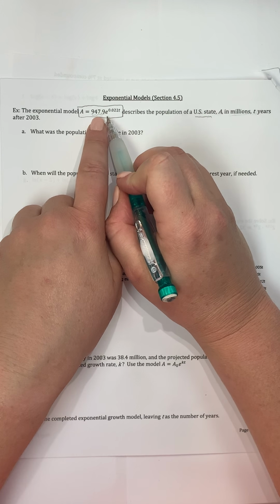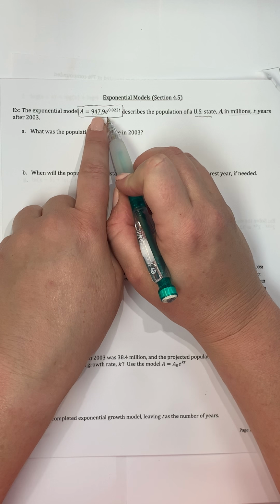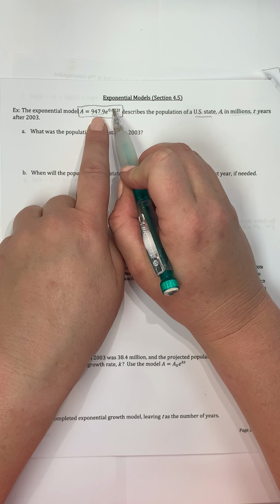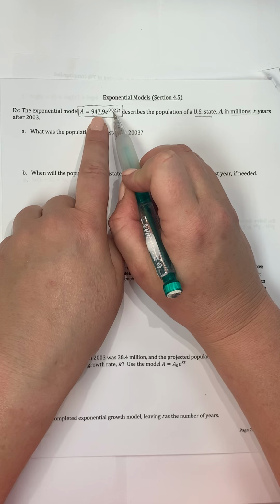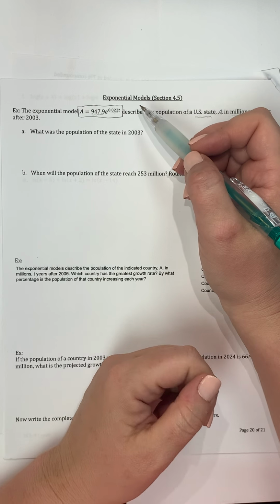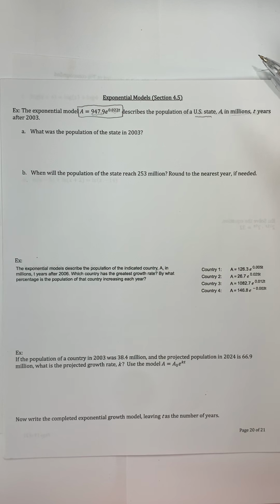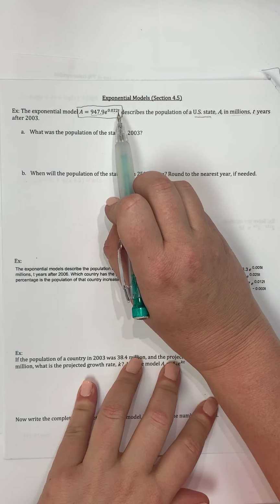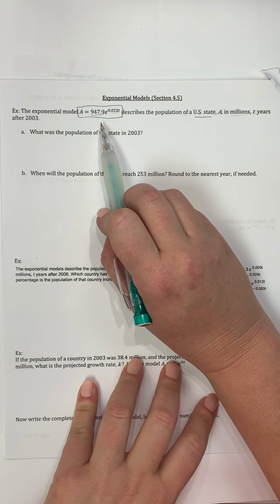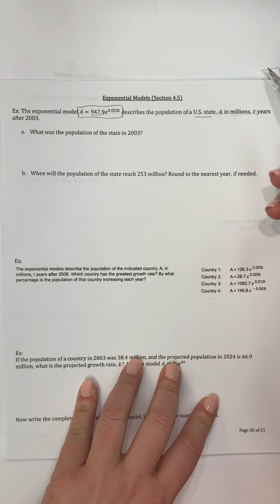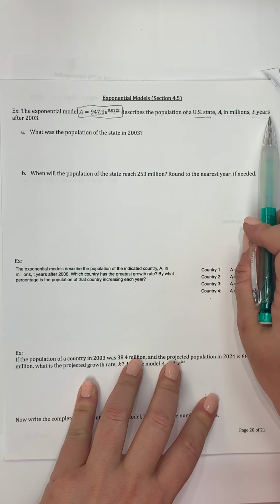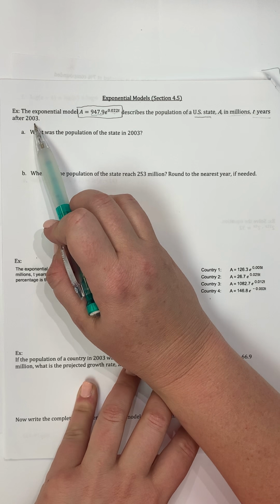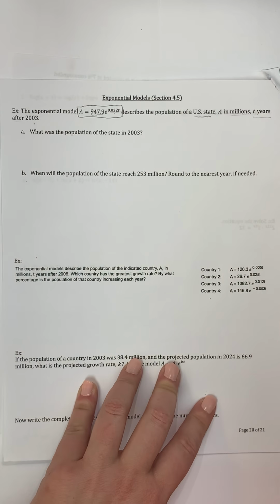Then we have e, remember that's a button on your calculator, raised to some kind of constant we call k. And this is a value that will always be given to you because it involves a lot of information that has to come from the town or the city, that sort of thing. Times t, which is some amount of years that have passed. And in this case, t is years after 2003, okay?